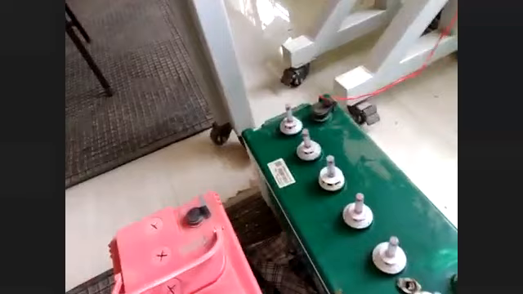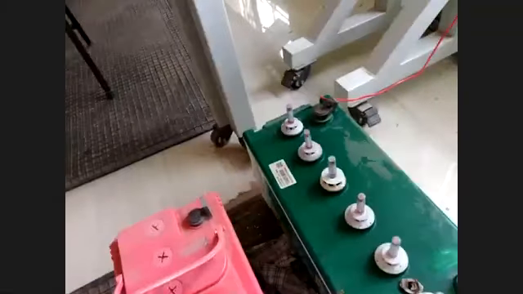So here a battery is connected. A 40 ampere hour, 12 volt battery is connected to the system. And the main important thing is how to calculate the panel capacity.